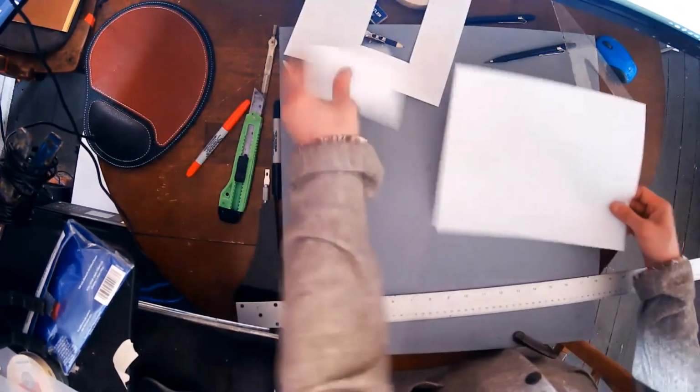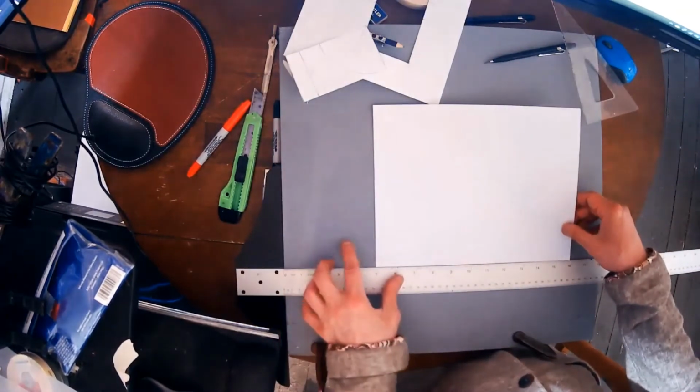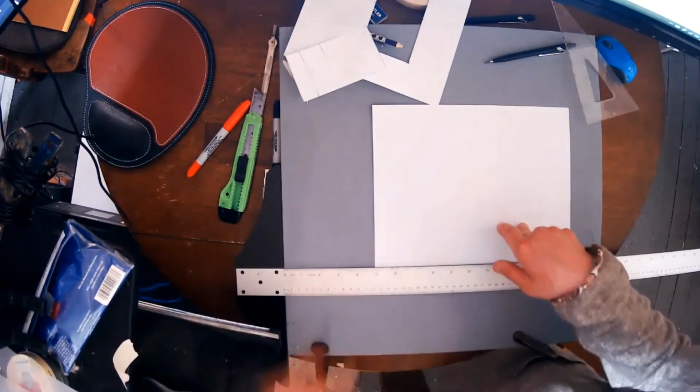Now what I'm going to do is overlay a new piece of paper. Okay.